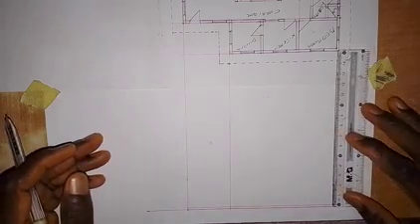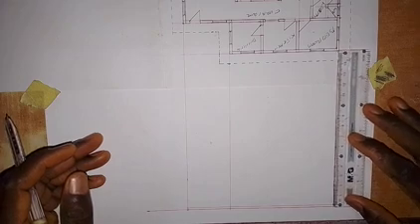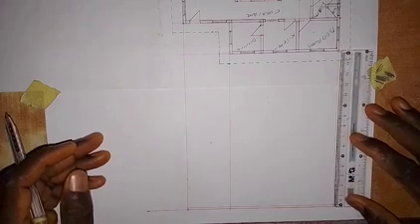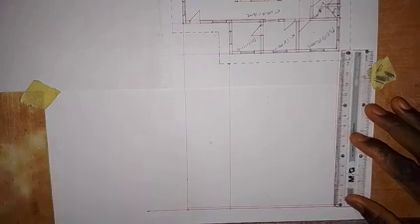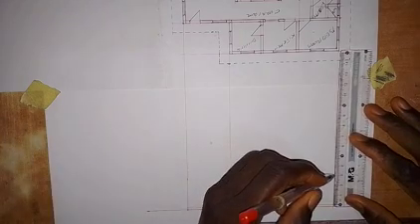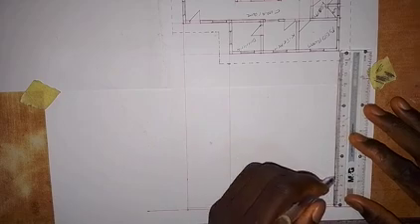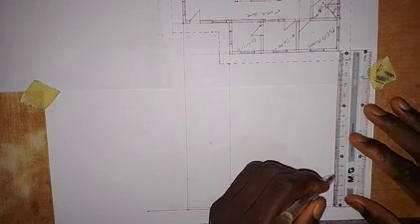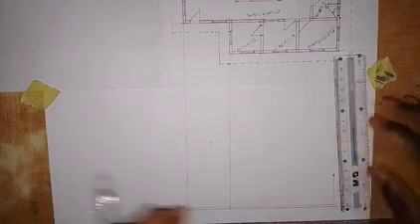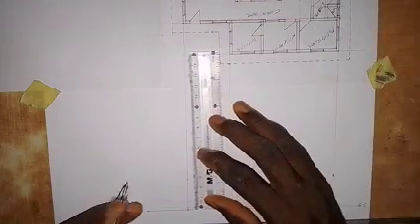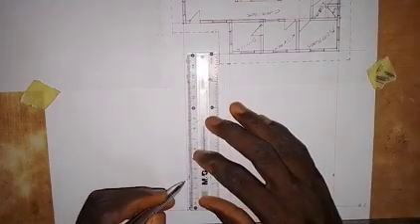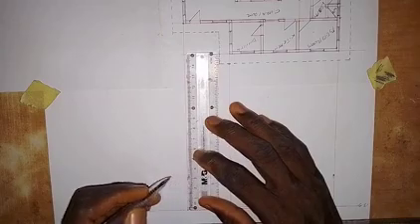That means every dimension should be divided by 100. So 3,100 by 100 gives us 31. I will take a measurement of 31 millimeters from the floor level here, and also on this side. So this is 31 millimeters.